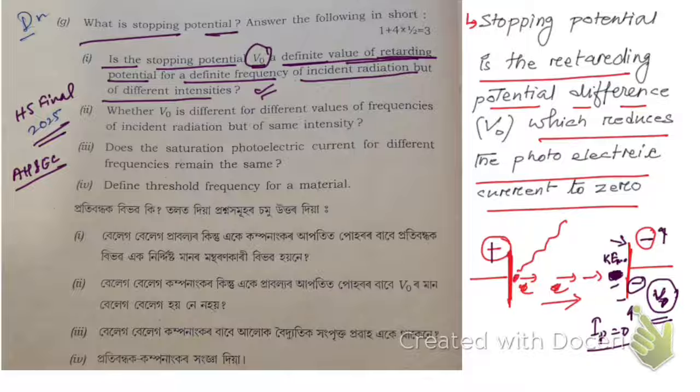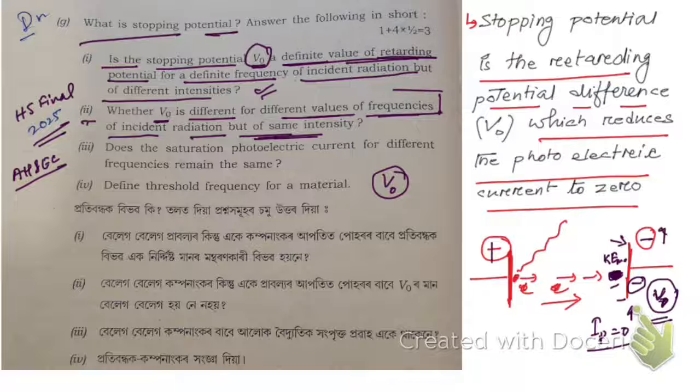Okay, so next, whether this V naught is different for different values of frequencies. Yes, it is different for different values of frequencies of incident radiation, but of the same intensities. As I have already told you, this V naught doesn't depend on intensity. If the frequencies are same, then this V naught will remain same, but it will be different for different frequencies of incident radiation.